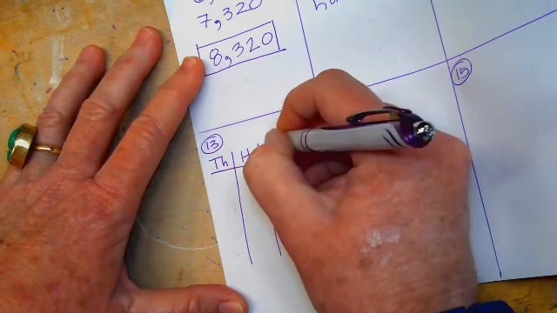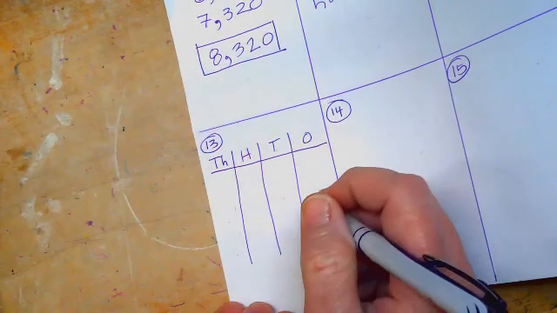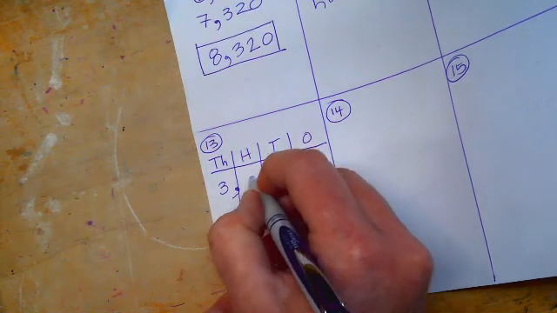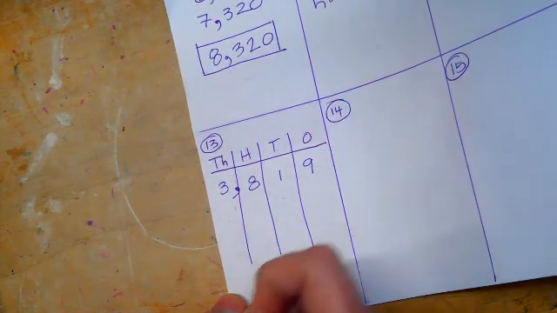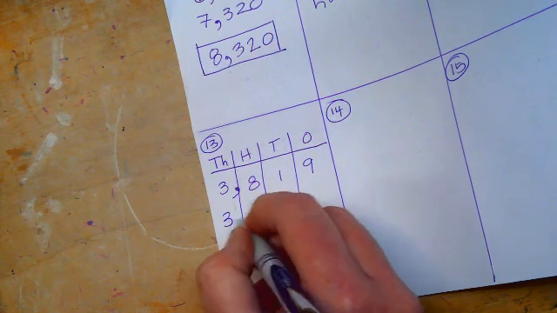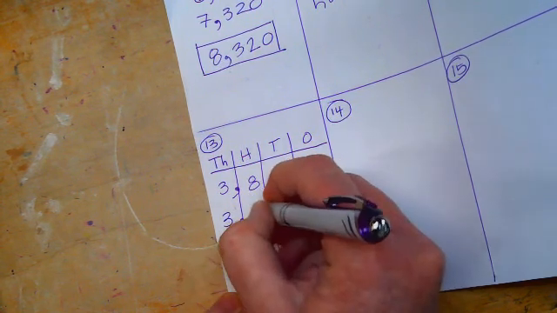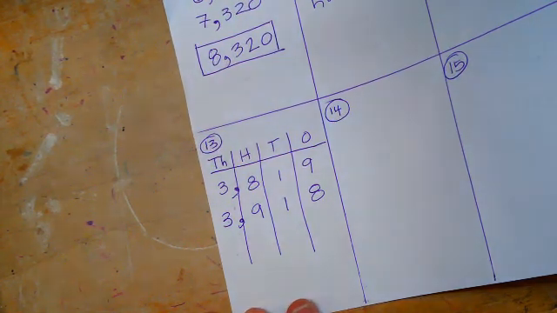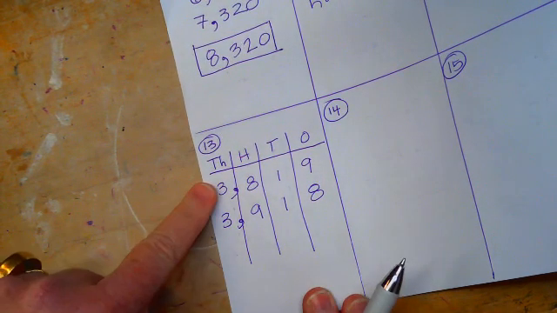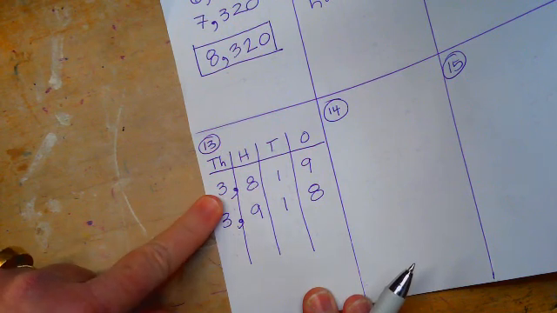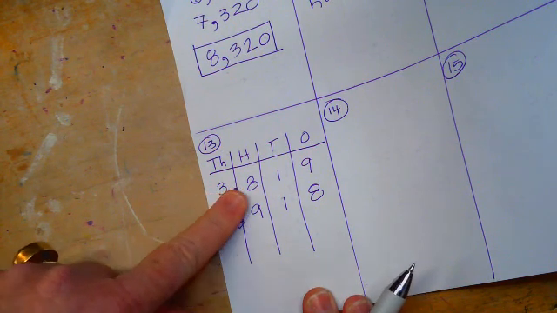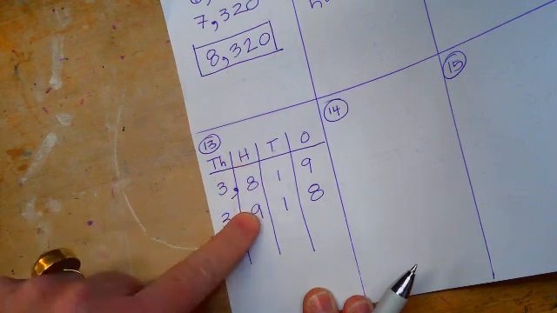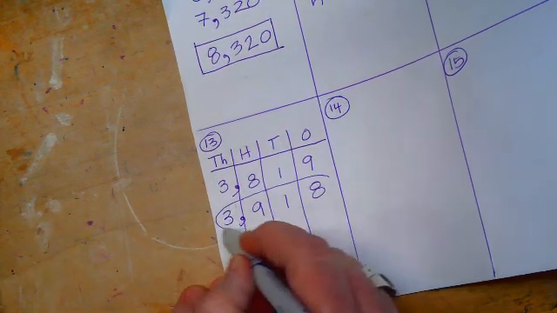So here we go. We're going to look at 13. It says, which is greater? And so what I'm going to do is make a place value chart and line them up. So this is going to be thousands, hundreds, tens, and ones. So here we go. We have 3,819, and the next number is 3,918. And they're asking us which one is greater.